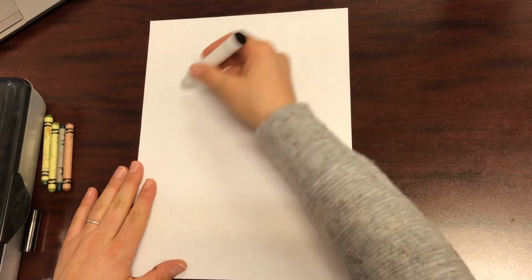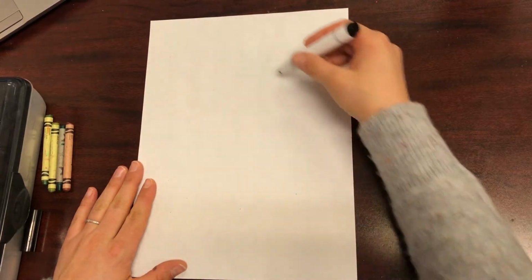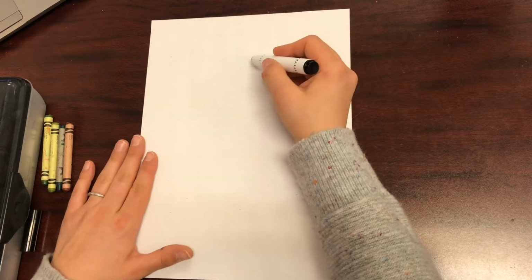What I'm gonna do first is draw a big circle that takes up most of the paper for my snow globe.